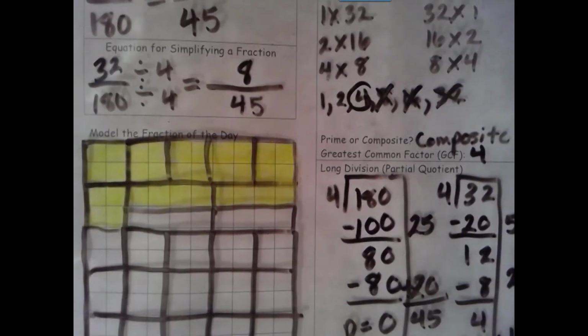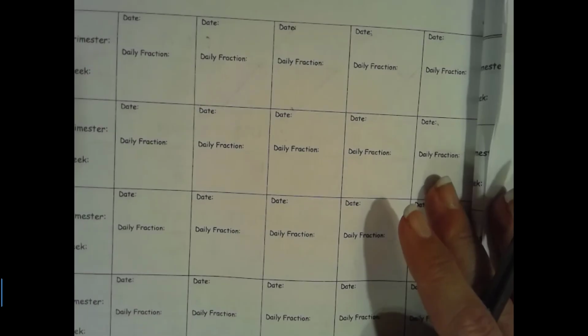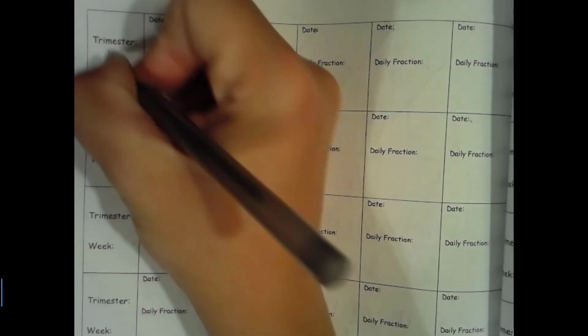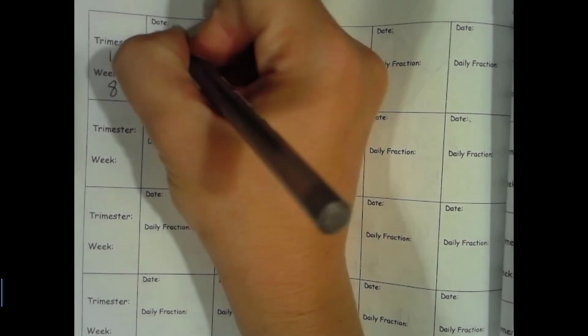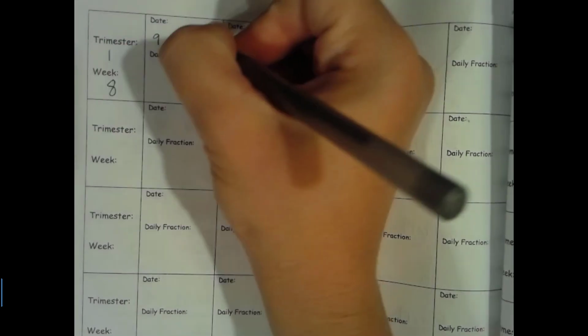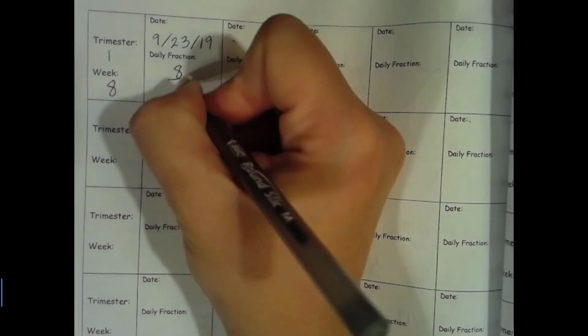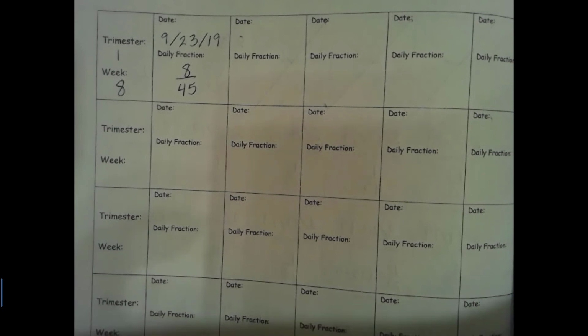All right, so now let's go ahead and fill in our data collection page. We are now in trimester 1, week 8. Our date today is 9/23/19, and our fraction for today is 8/45. Okay, let's go ahead and get out our number line.